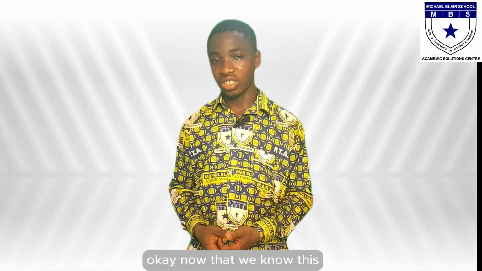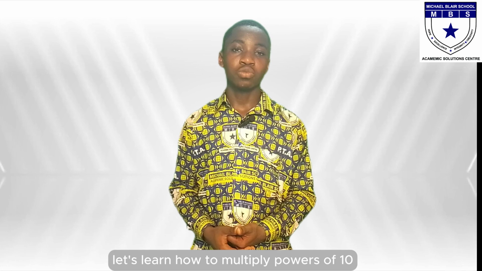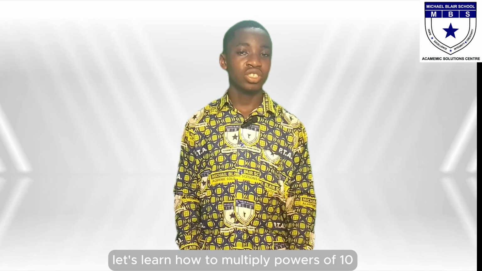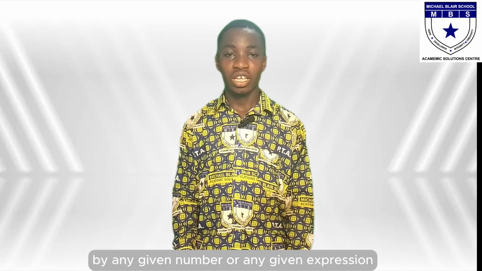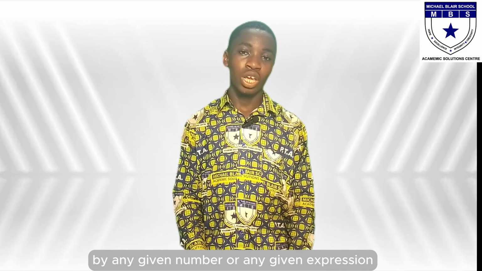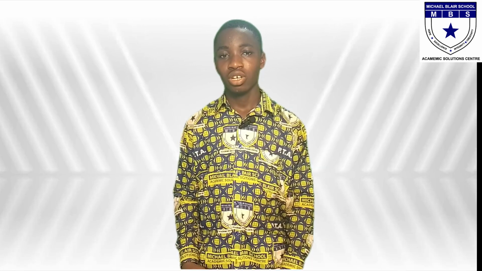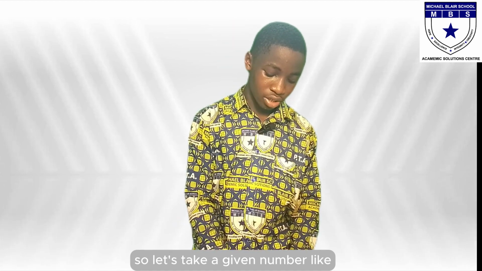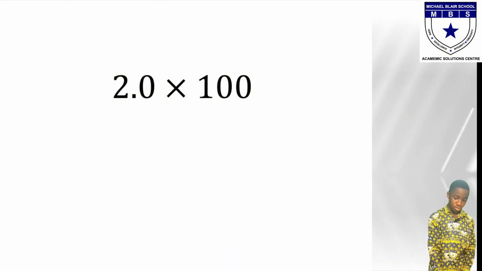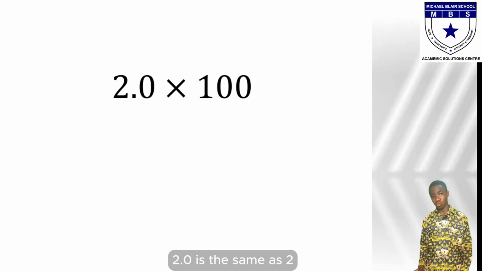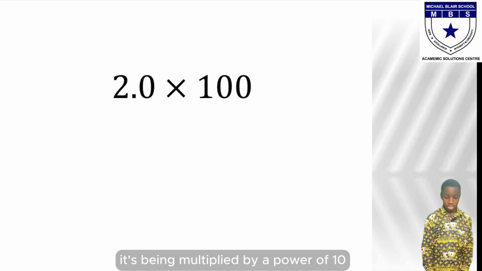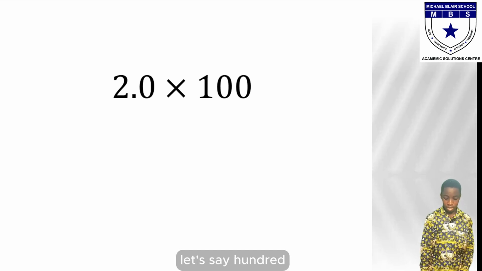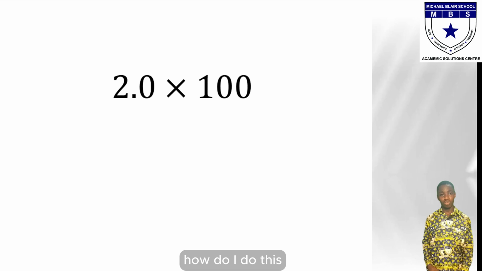Okay, now that we know this, let's learn how to multiply powers of 10 by any given number or any given expression. So let's take a given number like 2.0. 2.0 is the same as 2. It's being multiplied by a power of 10, let's say 100. How do I do this?